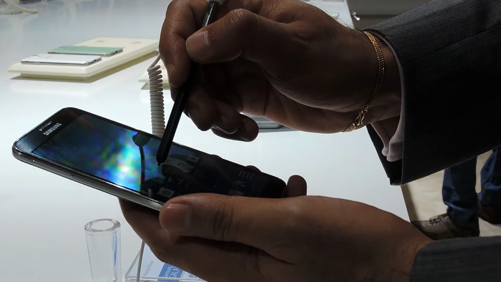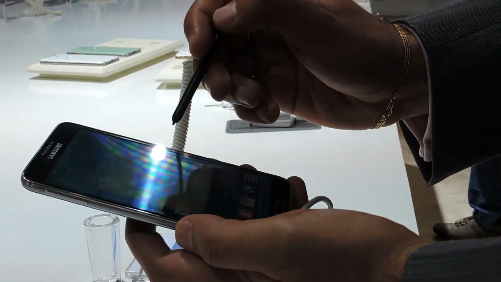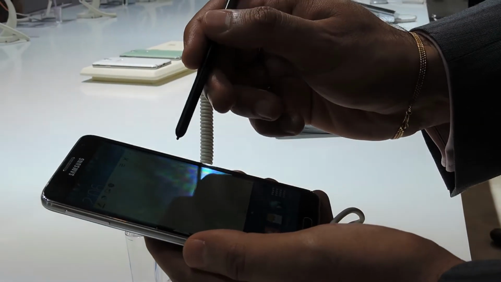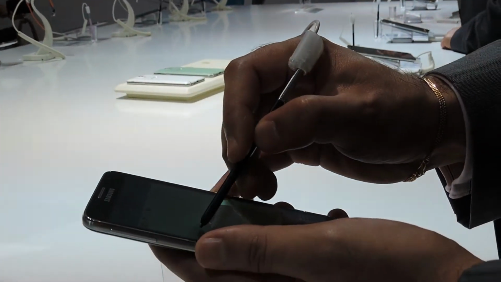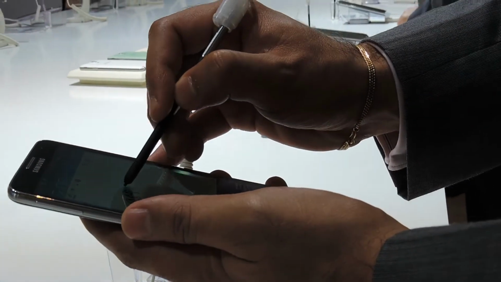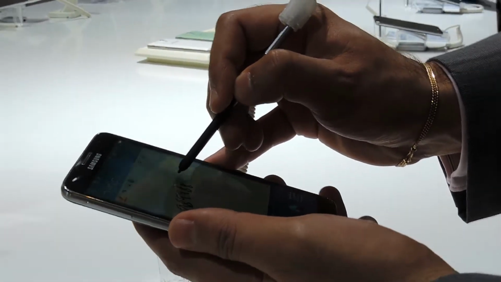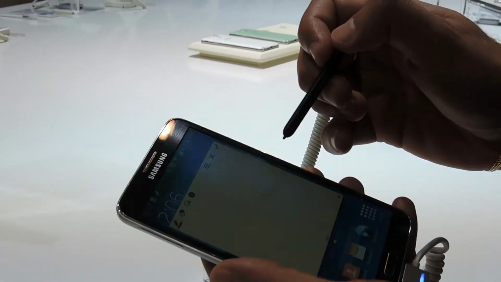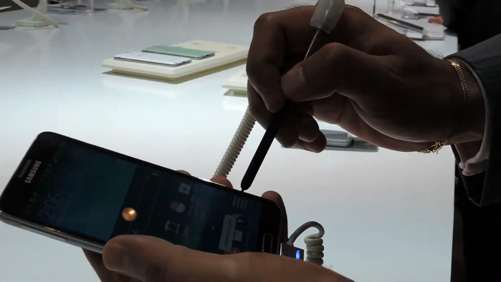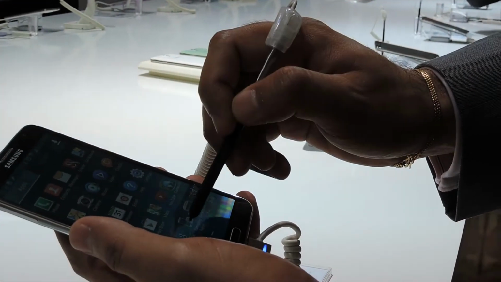If I give you an idea of what an action memo does, when you press that button and this pops out, you write down a number, and you want to call that number at a later time.